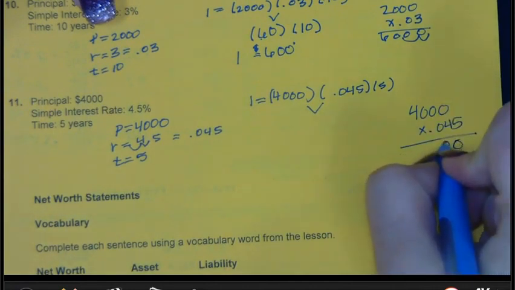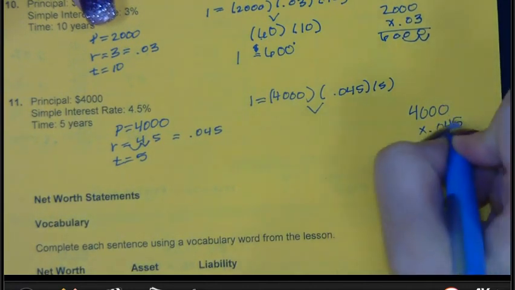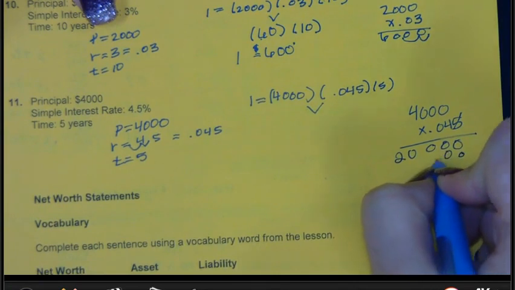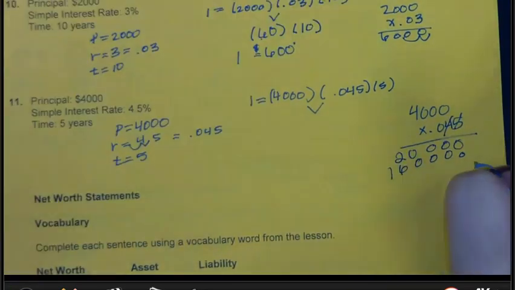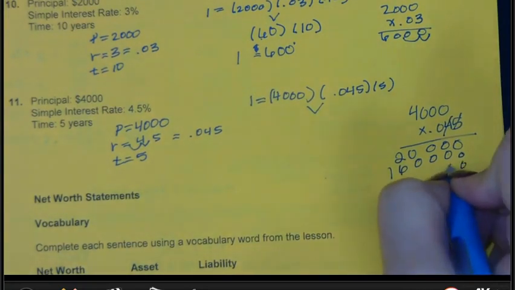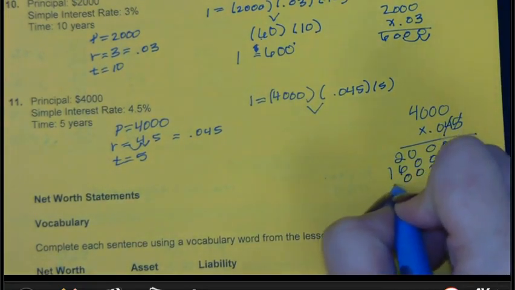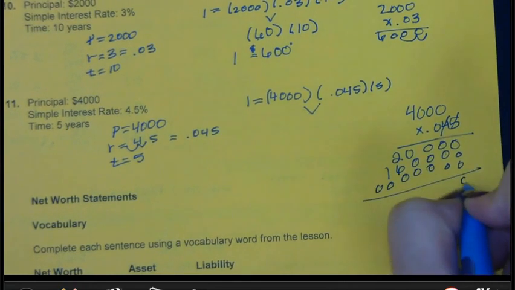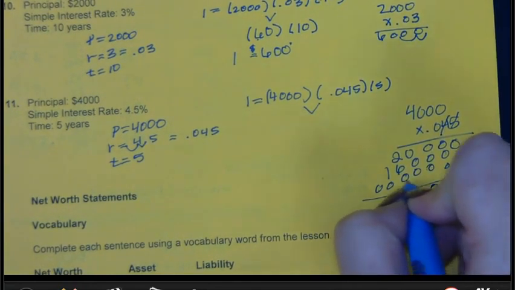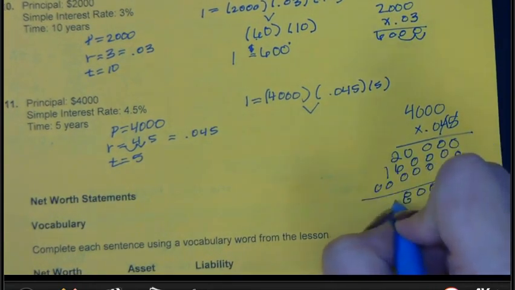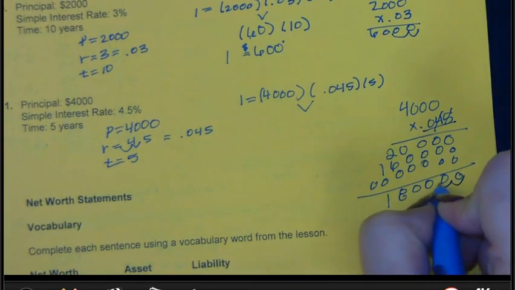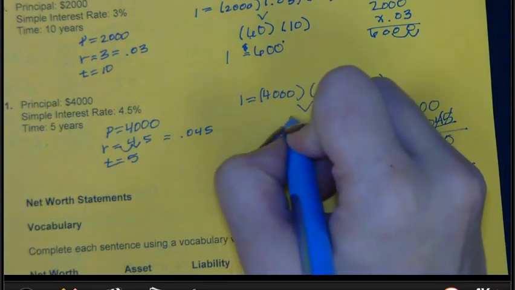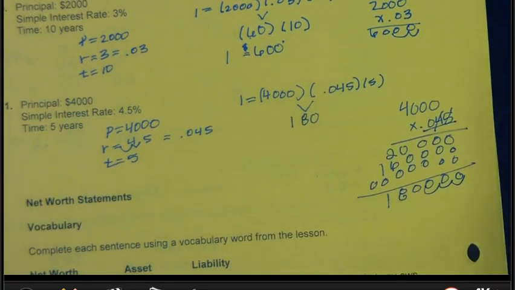5 times 0 is 0. 5 times 4 is 20. Done in placeholder. 4 times 0 is 0. 4 times 4 is 16. Done. And you can add your placeholder, but then when you do 0 times anything, it's going to give you 0. All right, so 0, 0, 0, 0. 6 plus 2 is 8. 1 plus 0 is 1. You have 3 place values, so I'm going to go 1, 2, 3 to give me 180.